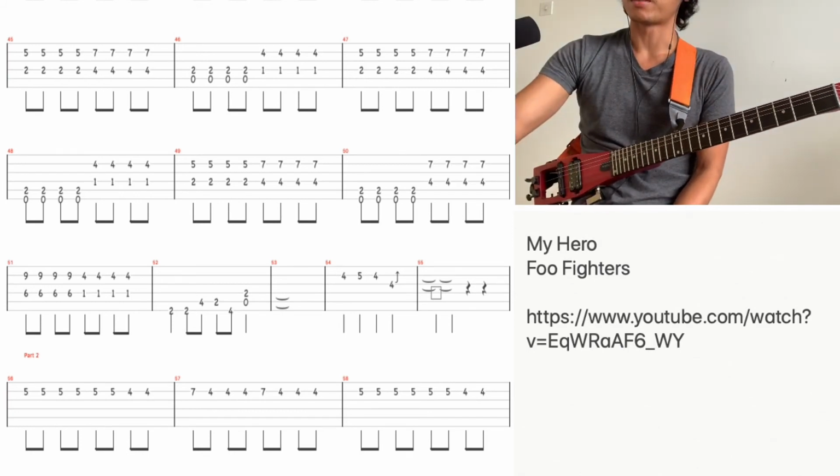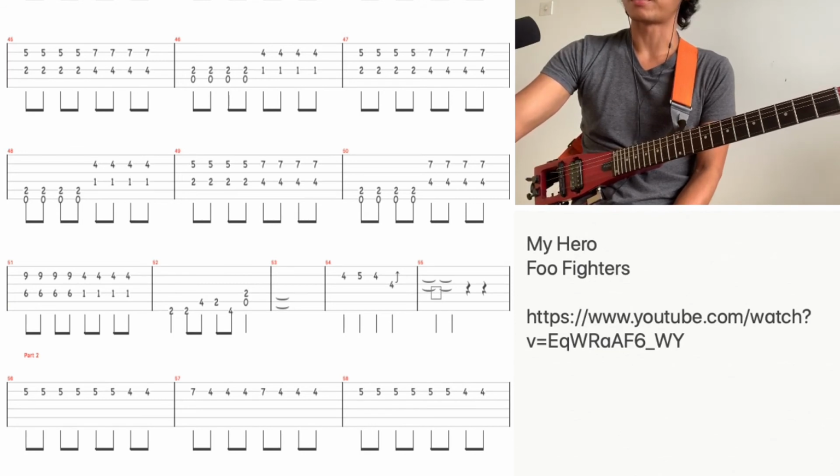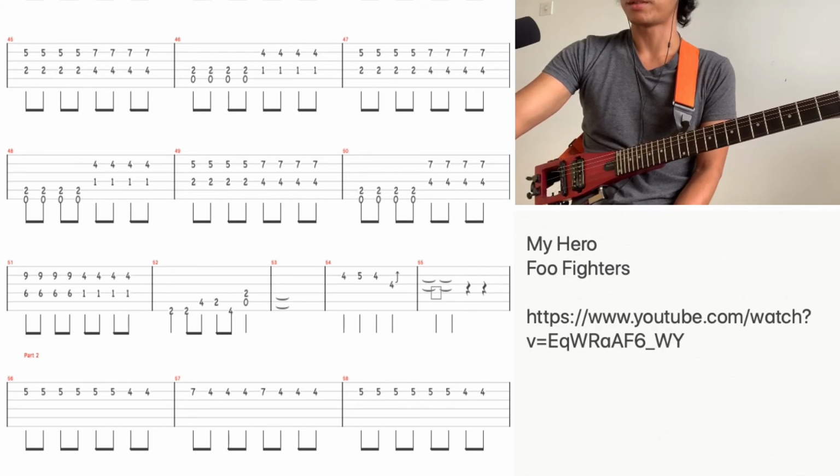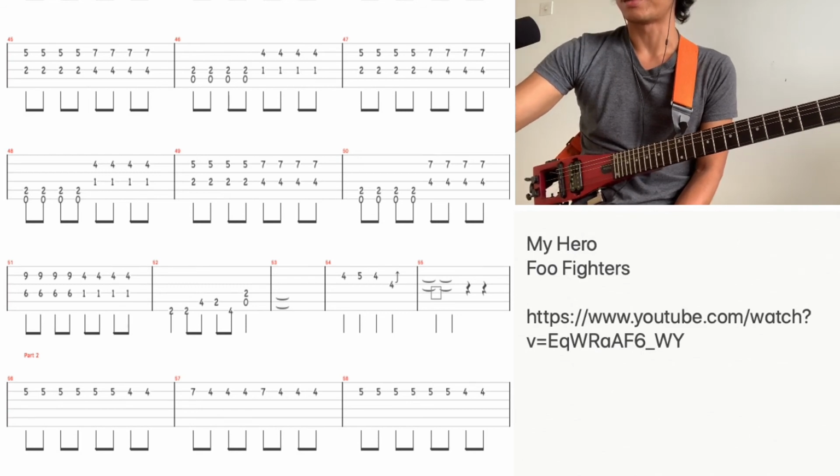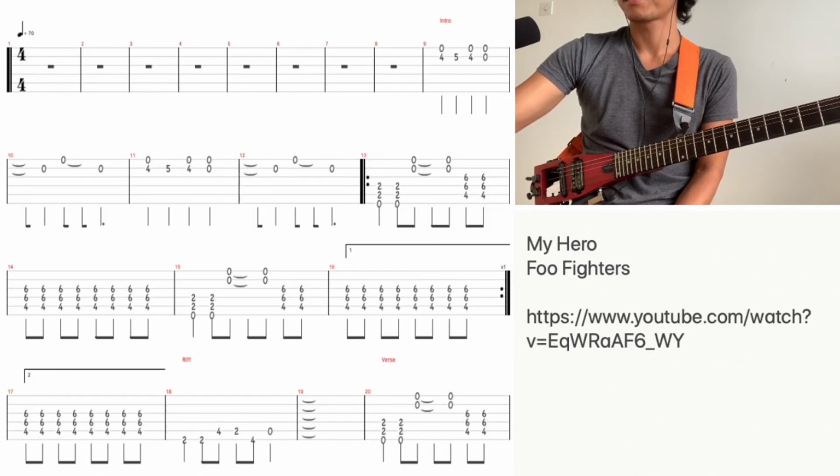Okay, but for now I'm going to increase the speed and I'm going to play it from the start of the song. And for those of you who can already play at this speed, you can continue on and just try to play, or aim to be able to play at this speed. So this is at 70%. So I'm going to start from the intro.